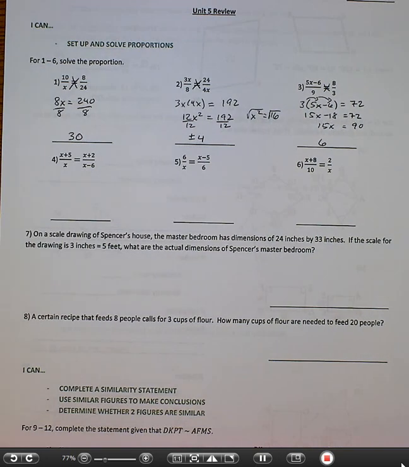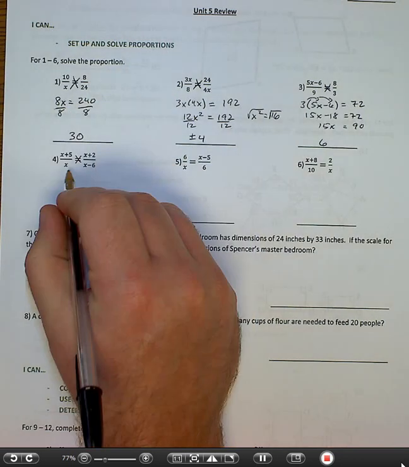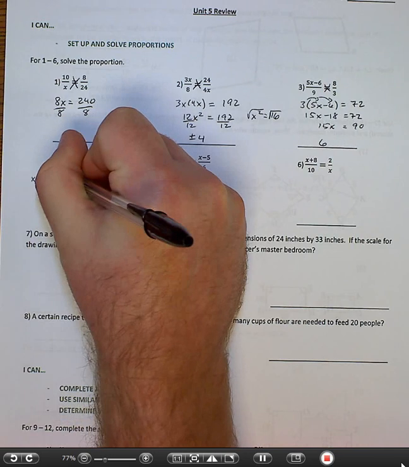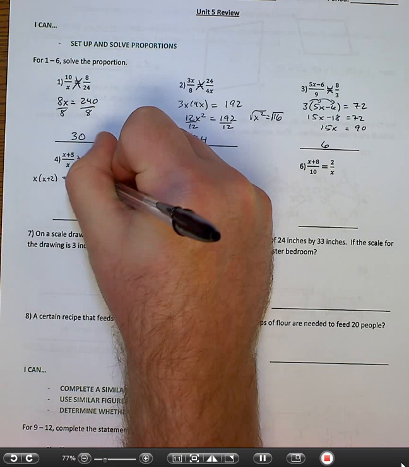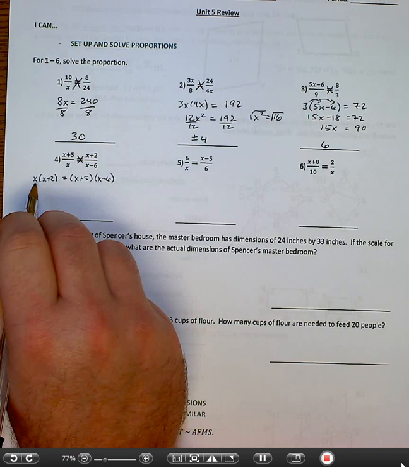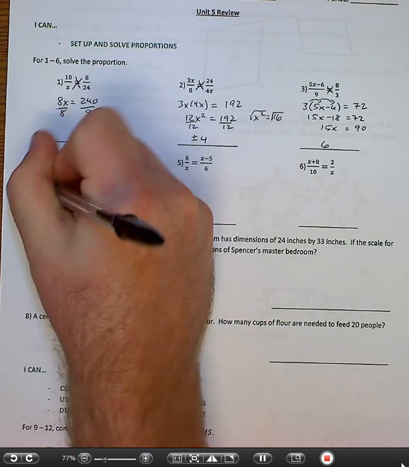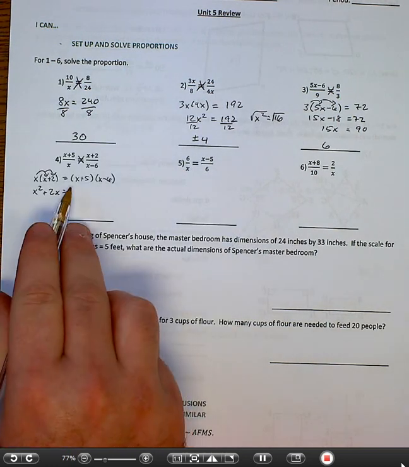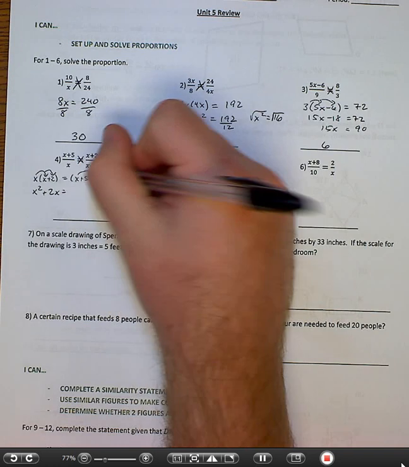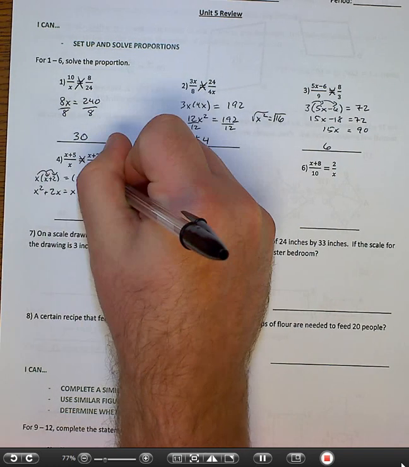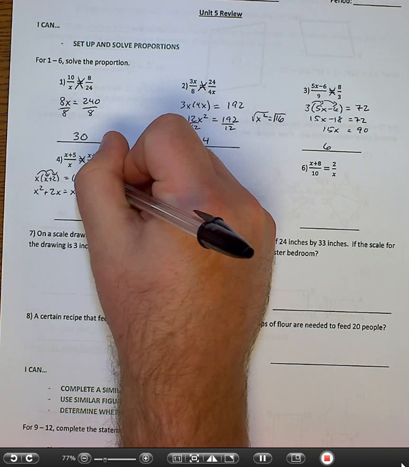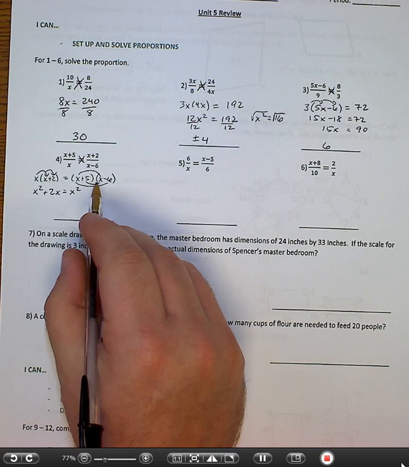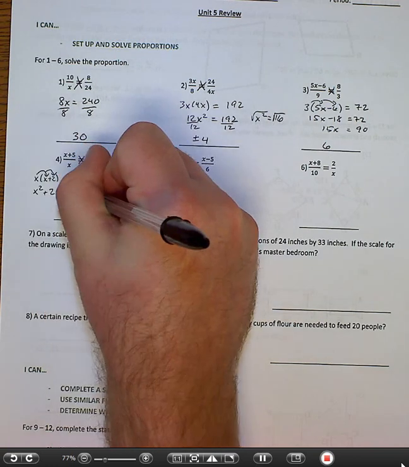Number 4. A lot of x's in this one. So we're going to have x times x plus 2 equals x plus 5 times x minus 6. Distribute the x. I'm going to get x squared plus 2x equals, and then this one I've got a FOIL. So x squared minus 6x. I'm not going to write that down because I know I'm going to combine it with positive 5x. So negative 6x plus 5x is going to be negative 1x. Negative x minus 30.